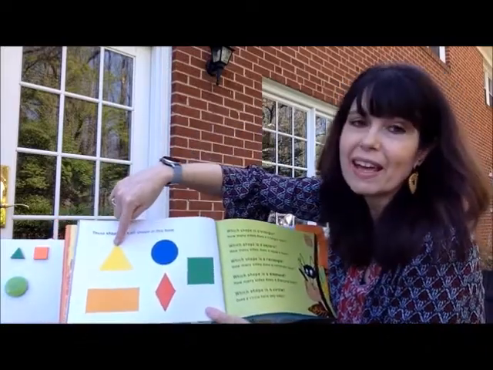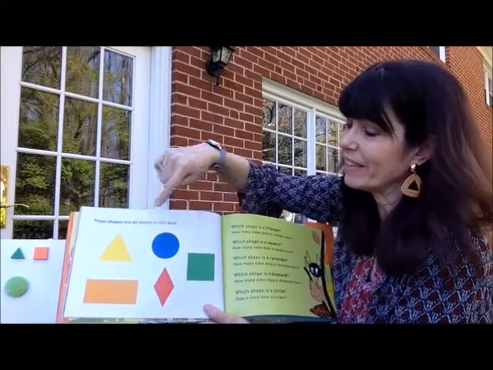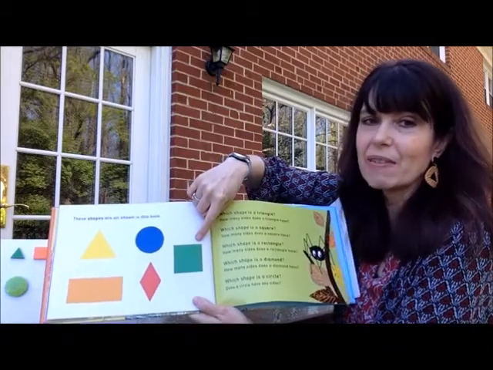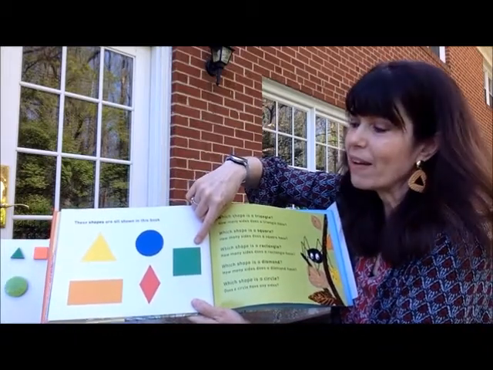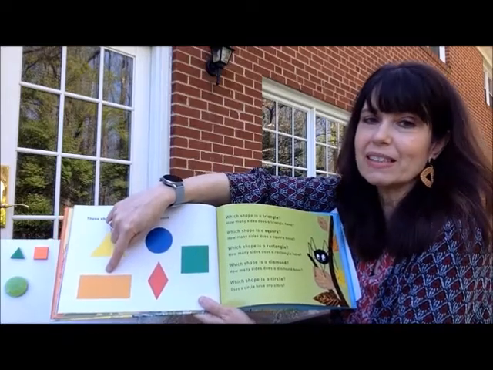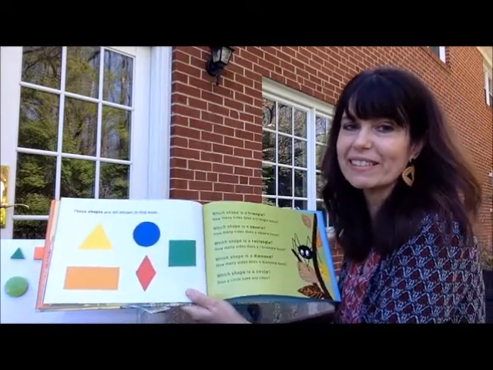This shape was, that's right, triangle. This one was a circle. We have a square, rhombus, and what's this last one? That's right, it's a rectangle.